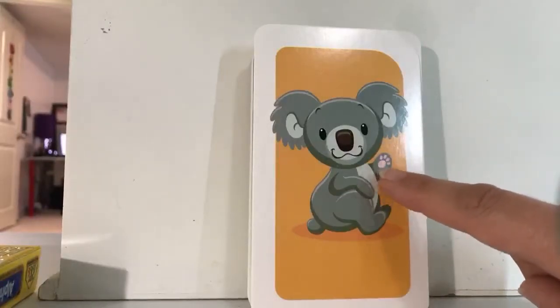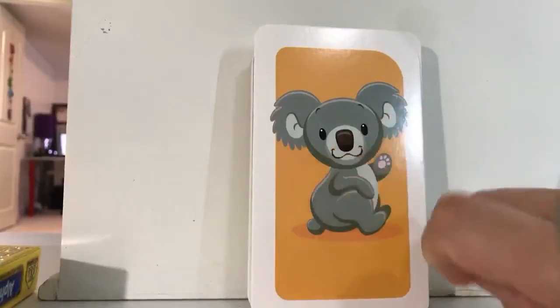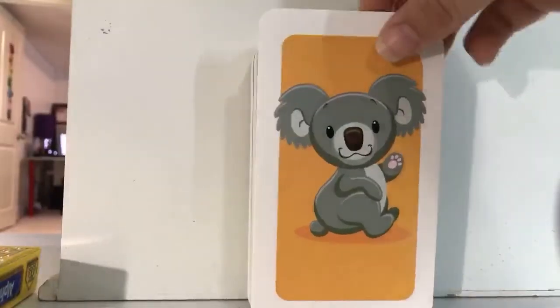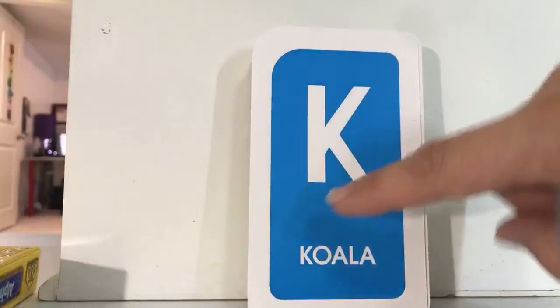Look at those paw prints. Oh, look at that paw print. Maybe that's why people think of them as bears. And they are so cute. Just like bears are so cute. K. Koala.